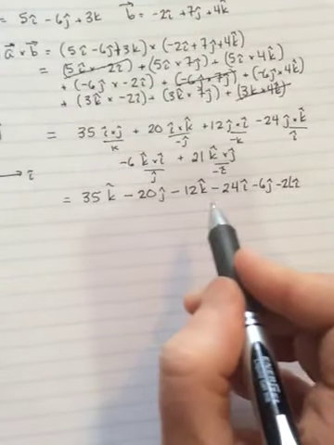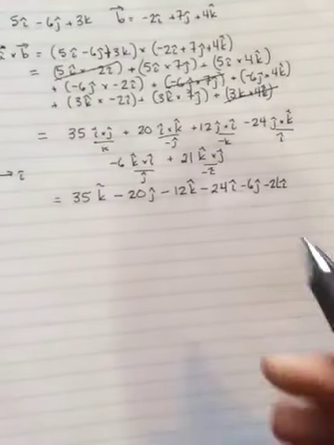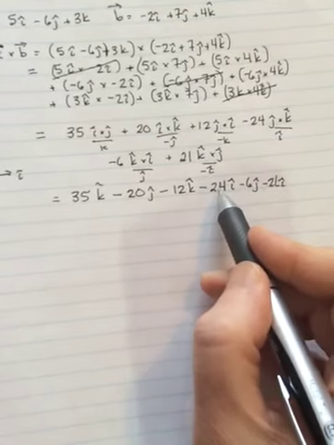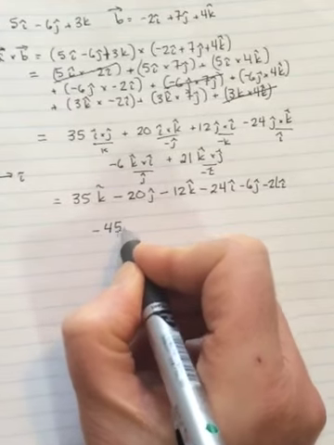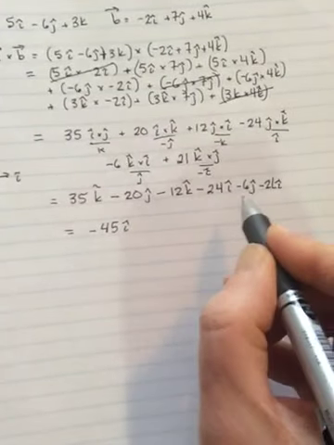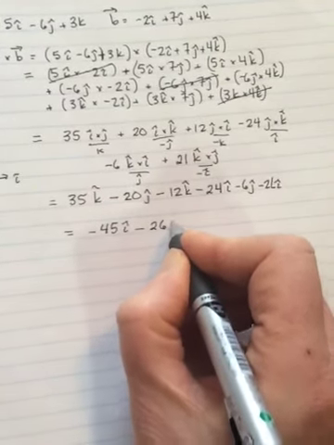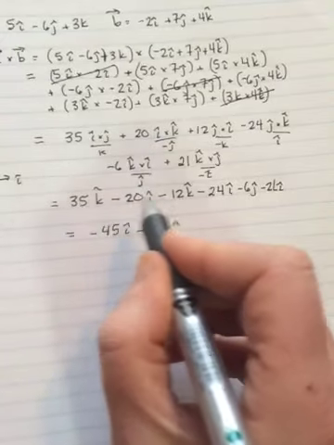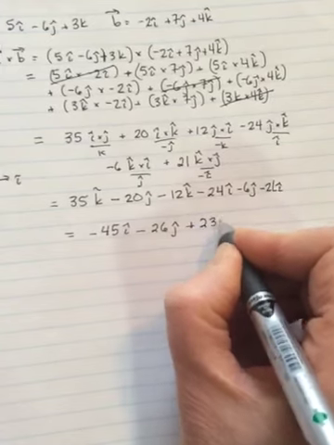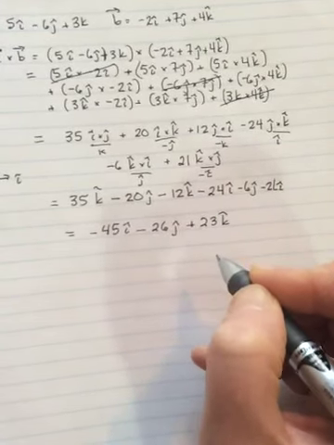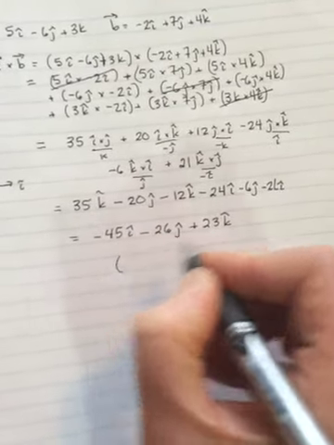Alright, so now group things. And we always write the i term first because it's the x coordinate, right? So you would never write it in any other order. So the i term always goes first. Minus 24 minus 21 is minus 45i. Then j, negative 6 and negative 20, so that would be negative 26j. And then k, 35 and negative 12, so that would be positive 23k.